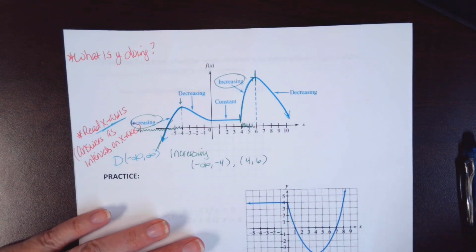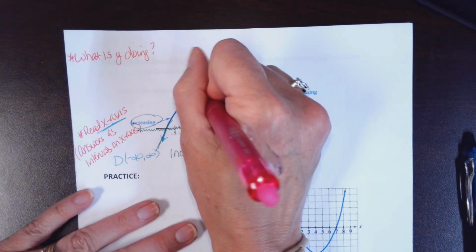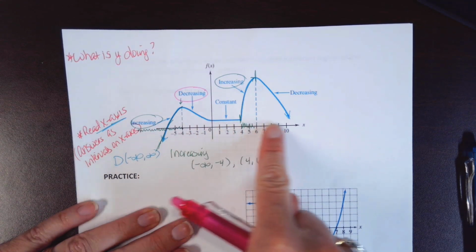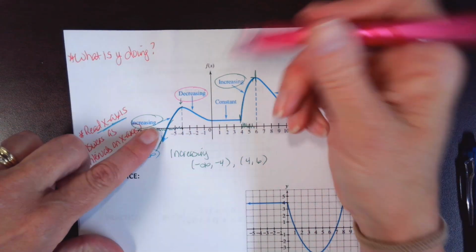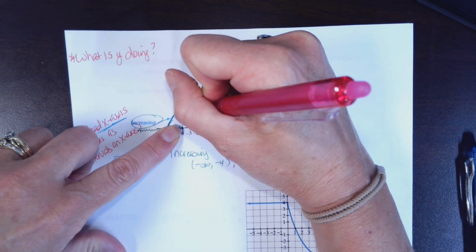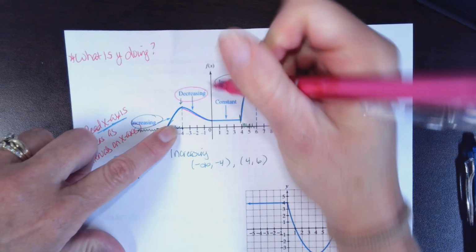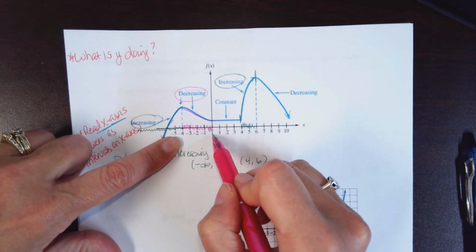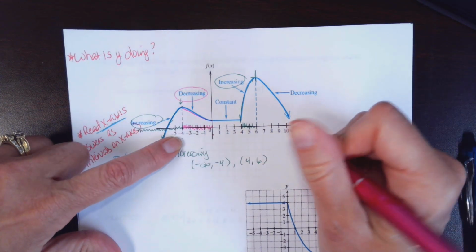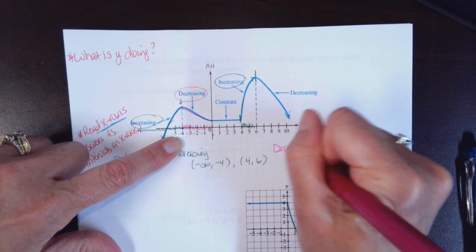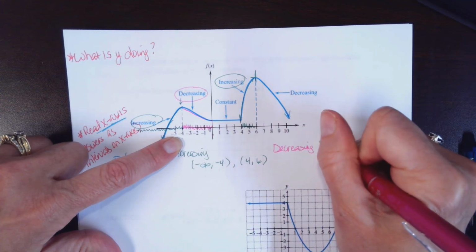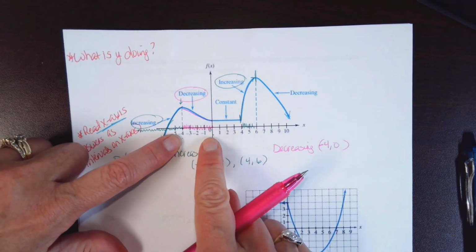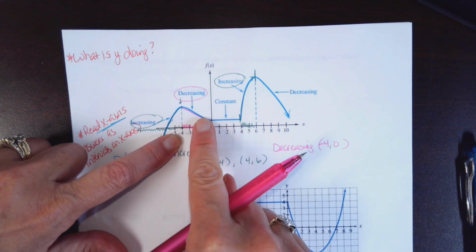All right, so let's talk about where we are decreasing. My graph is falling. Again, I'm reading the x-axis from left to right. As I'm reading across the x-axis from left to right, the behavior of my graph is going down, down, down, down, down for this part of the x-axis from negative 4 to 0. I see that my function is decreasing. The function value, the y value, is decreasing from negative 4 to 0.